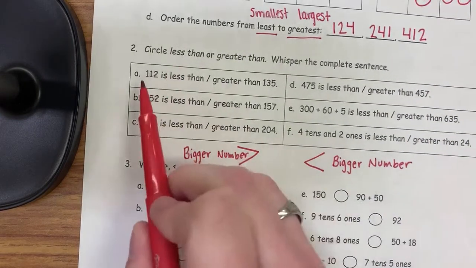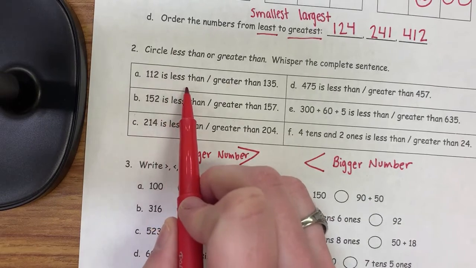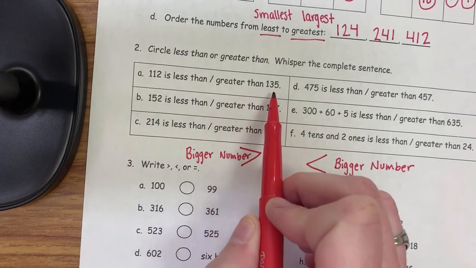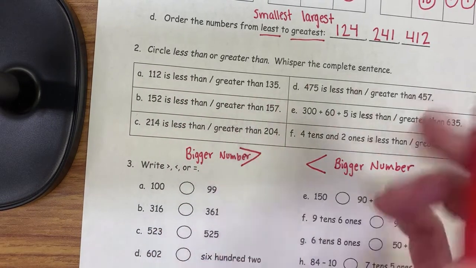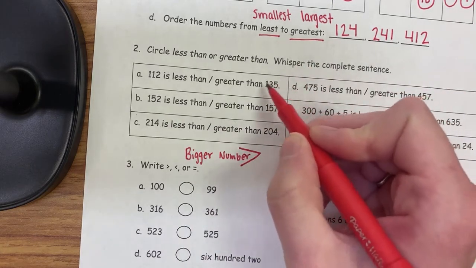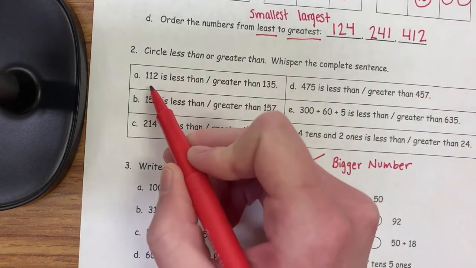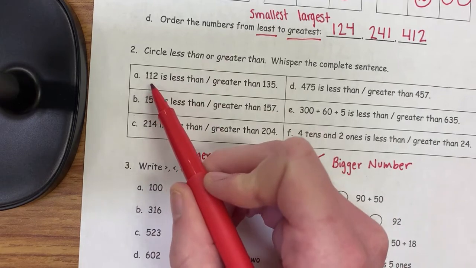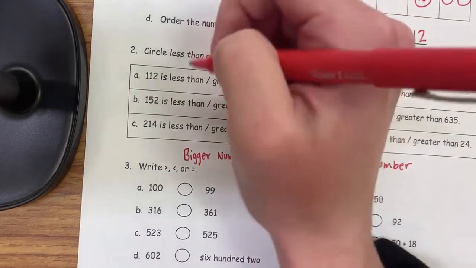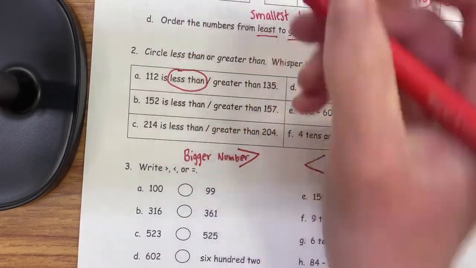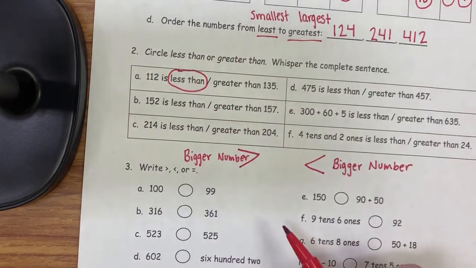So again, we had 112 is less than or greater than 135. So we know 135 is bigger than 112. So we would say 112 is less than 135.